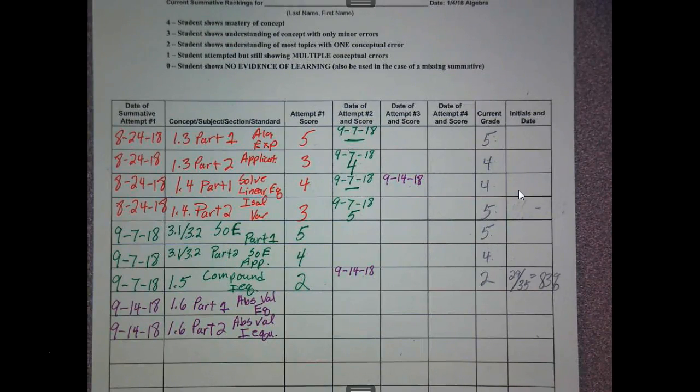You shouldn't have done horrible, though. I'm going to take the highest grade. That's why it doesn't hurt to do all the sections on a quiz. Because what if you do better, you get the higher grade, and if you do worse, doesn't matter, I'll still take the highest grade. Okay? Any other questions?